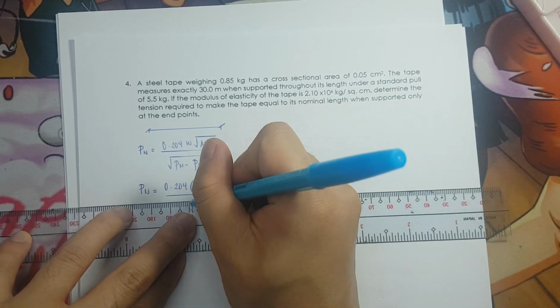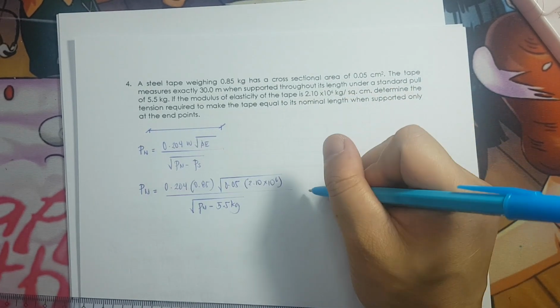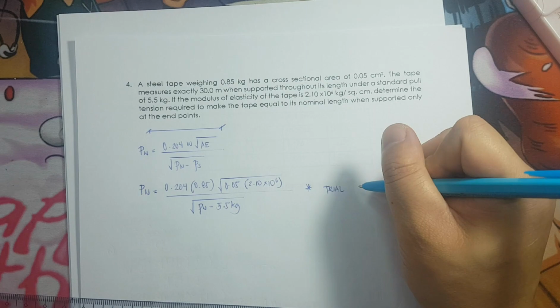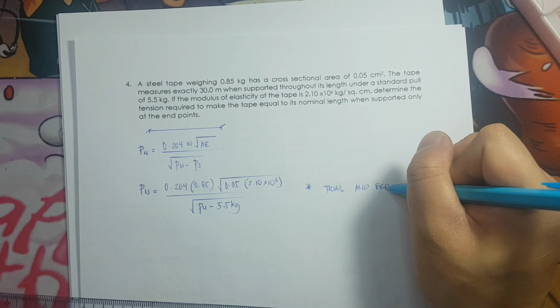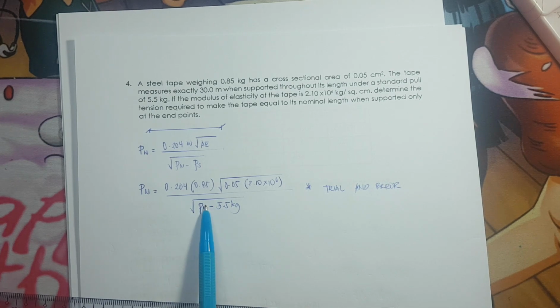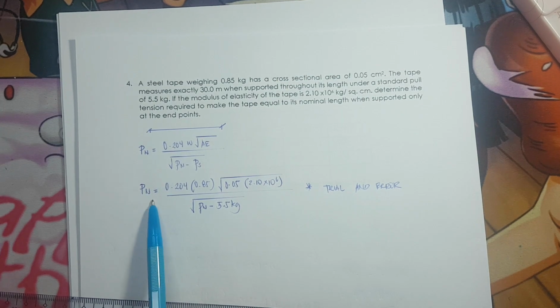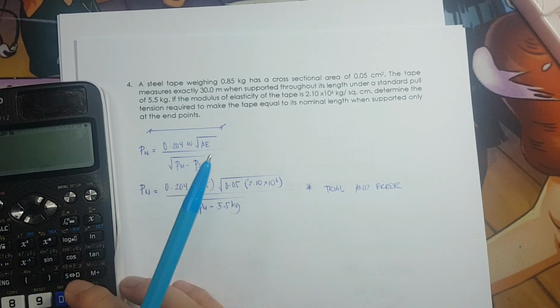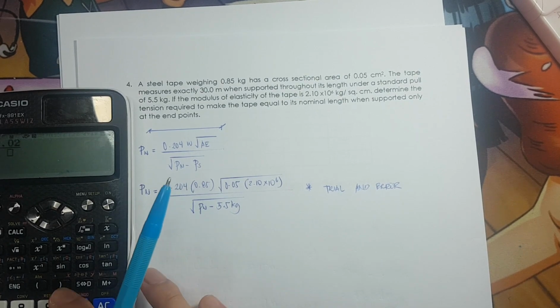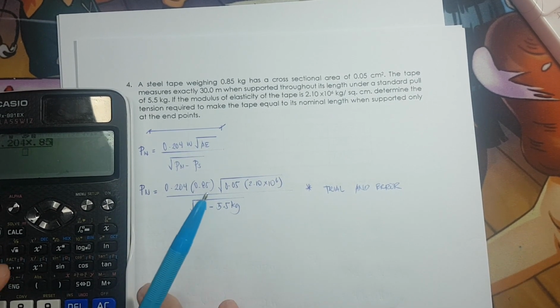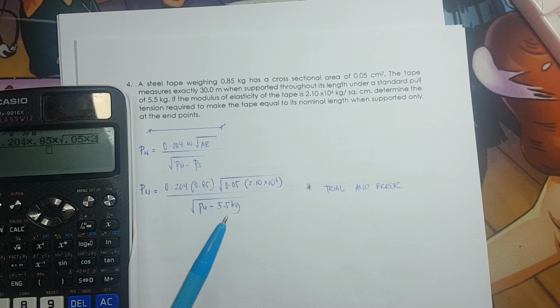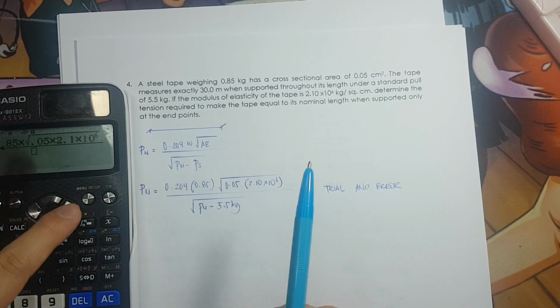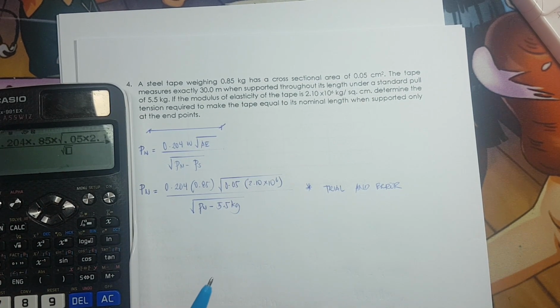For this equation, it is trial and error. So what we're going to do is input a value here, and the value I input should end up equal to the PN here. But to save time, let's just try two values. 0.204 times 0.85 times the square root of 0.05 times 2.1 times 10 raised to the 6th power divided by the square root of, let's say 4 minus 5.5, I don't know, it can't be negative.